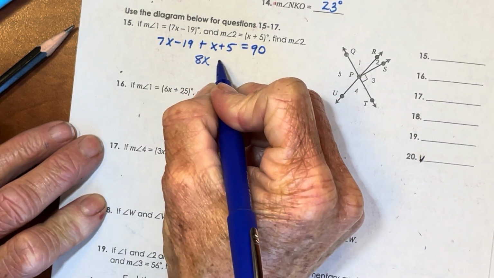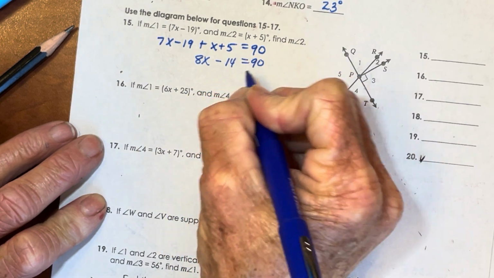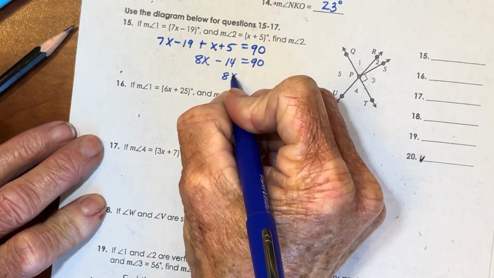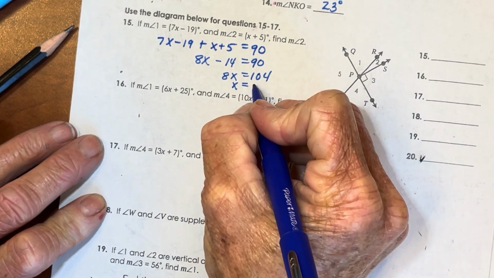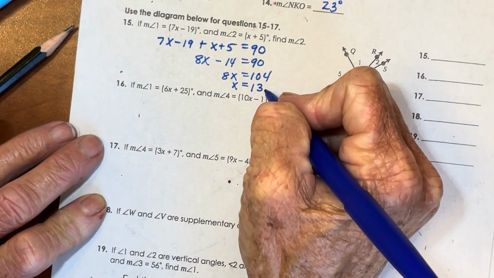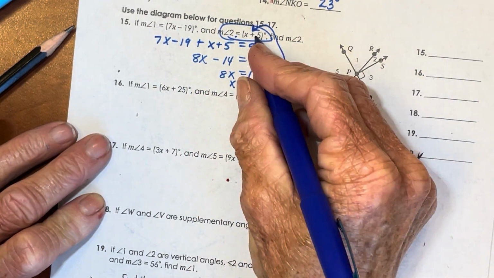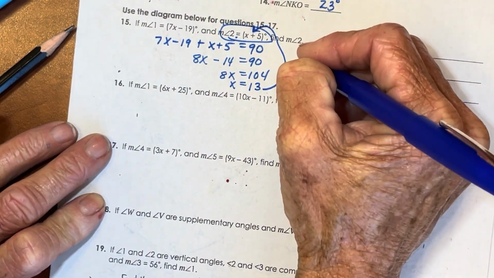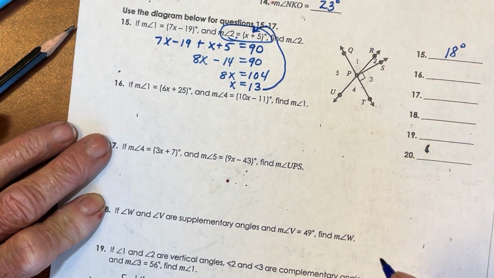So we have 8x minus 14 equals 90, add 14. 8x is equal to 104, divide both sides by 8, and we're going to get that x is equal to 13. And once we know that's 13, we want to plug in right here. So the measure of angle 2 is going to be 13 plus 5, or 18 degrees.